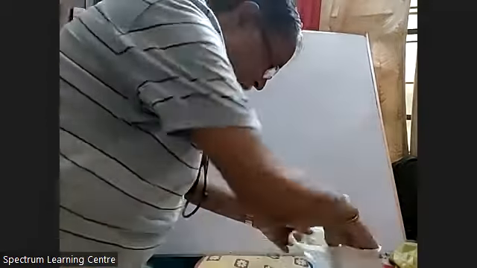Good morning, everyone. We are starting with spherical mirrors.